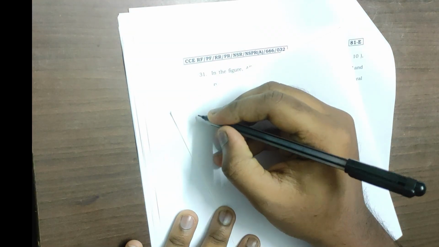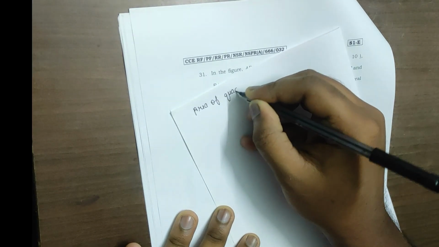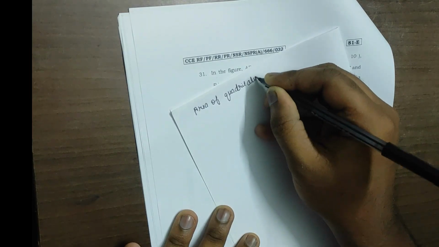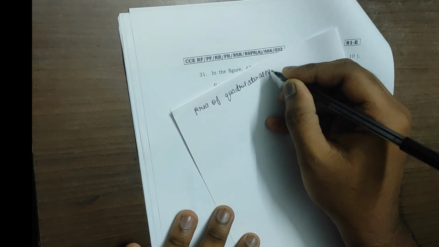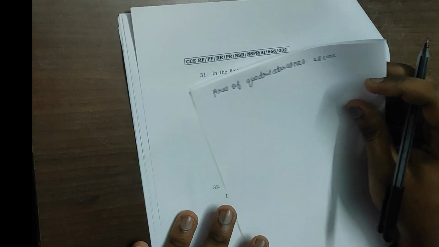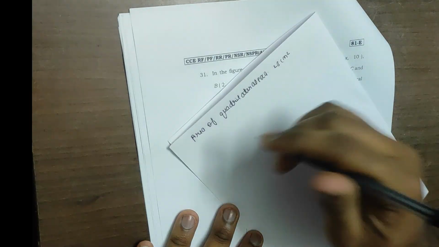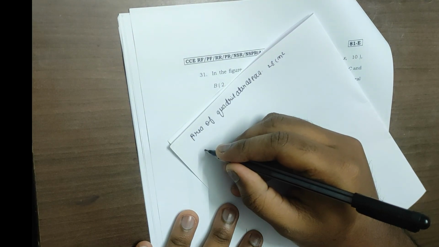They are given the area of quadrilateral PBCQ, that is 28 centimeters square. Midpoint, that is 9, 6. We know the midpoint formula.